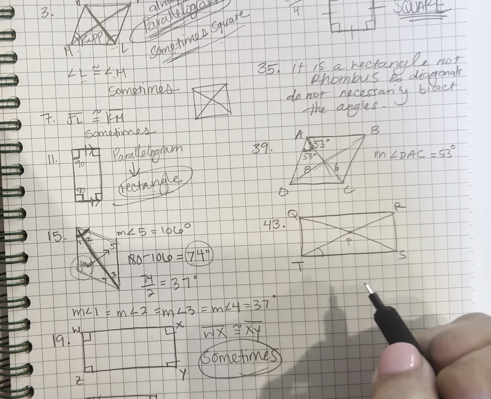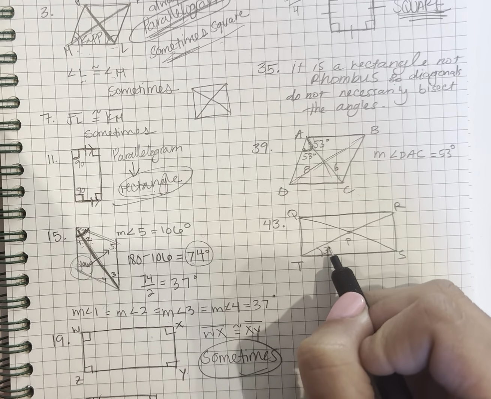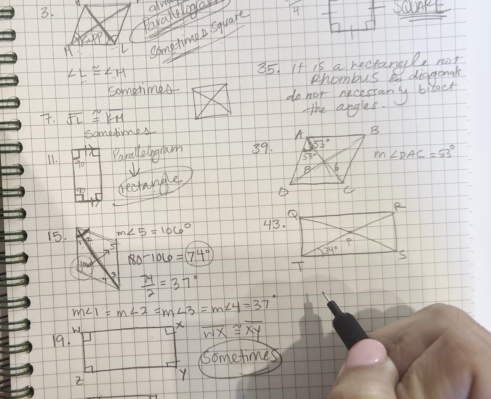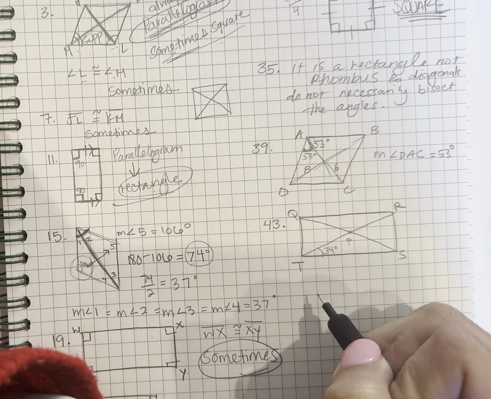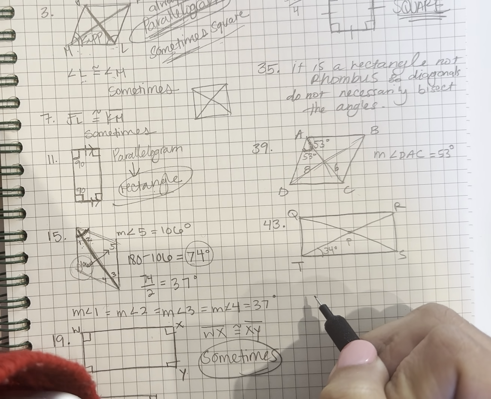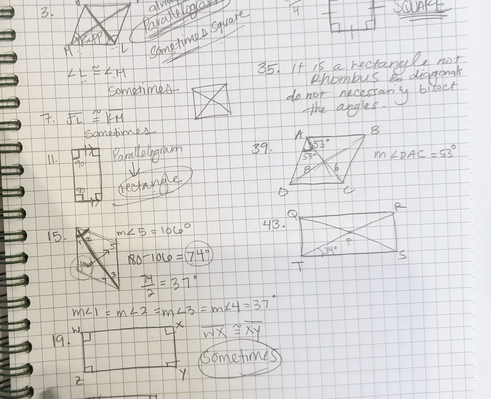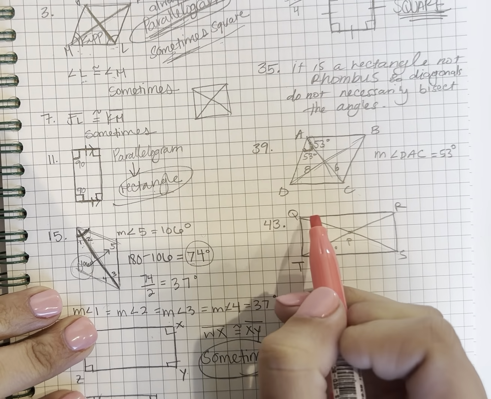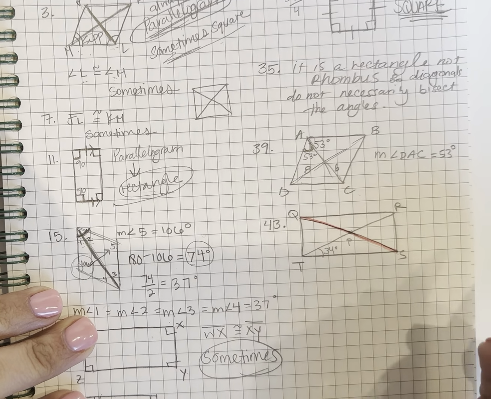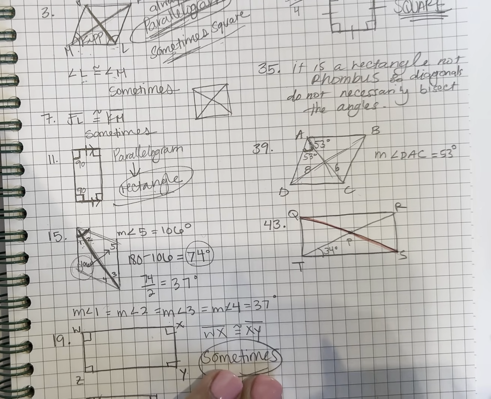PTS, this angle, is 34 degrees. And QS, that full guy right here, this whole thing, that full side is 10.